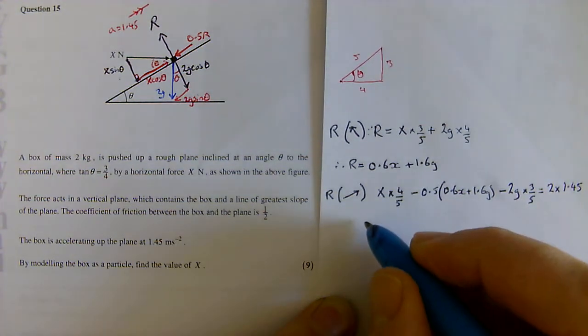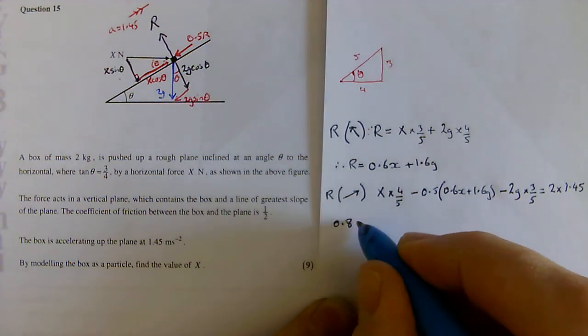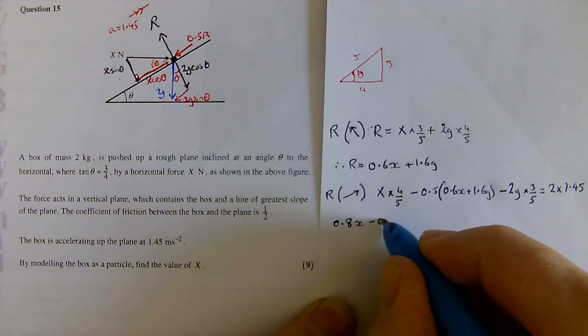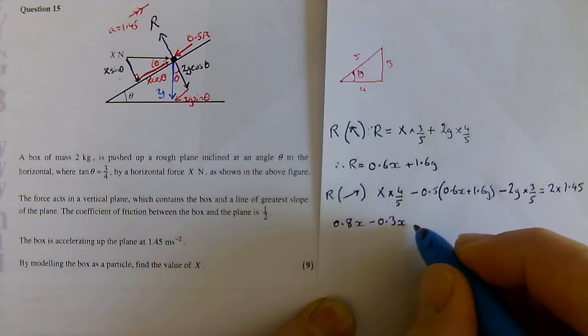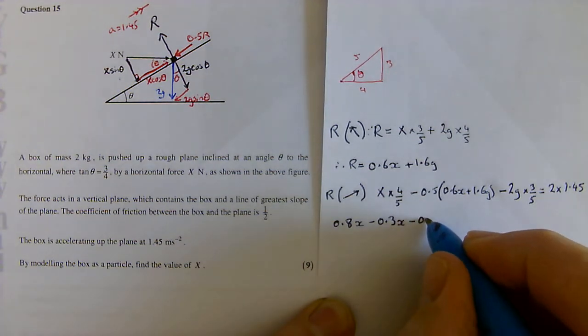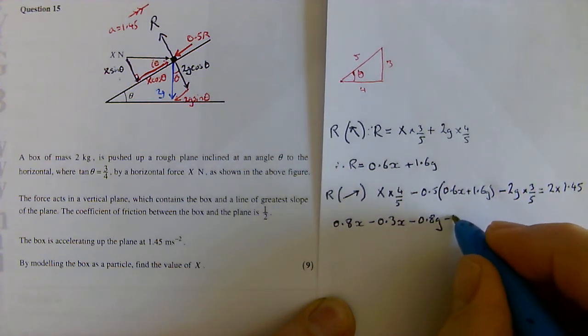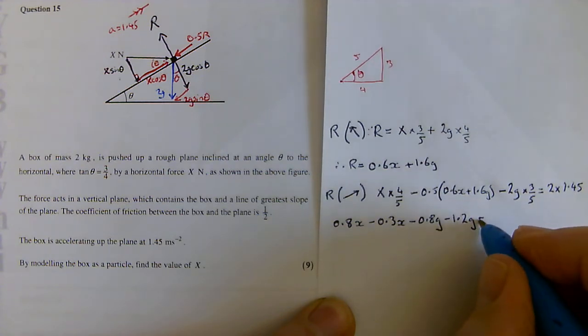Okay, so 4/5 is 0.8, so I've got 0.8x, a half of 0.6x is 0.3x, minus 0.3x, minus 0.8g, minus 1.2g, equals 2.9.